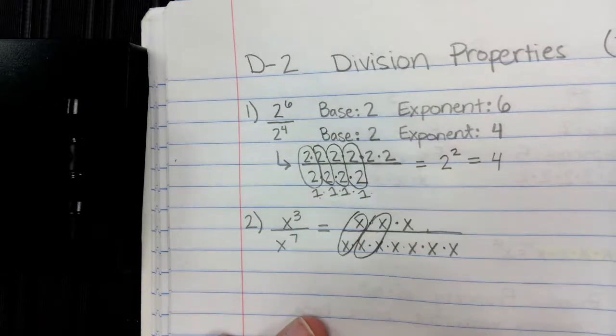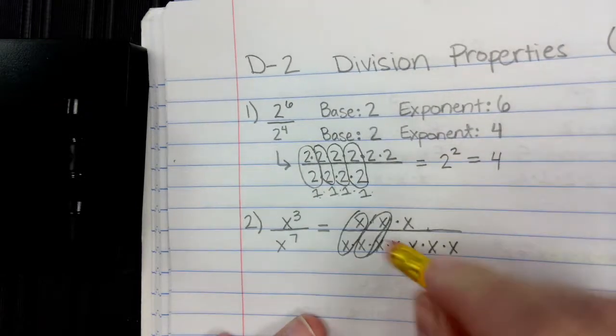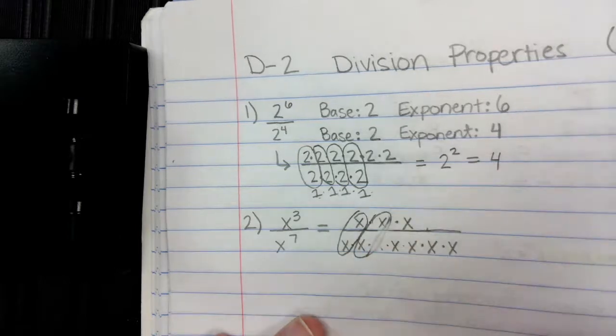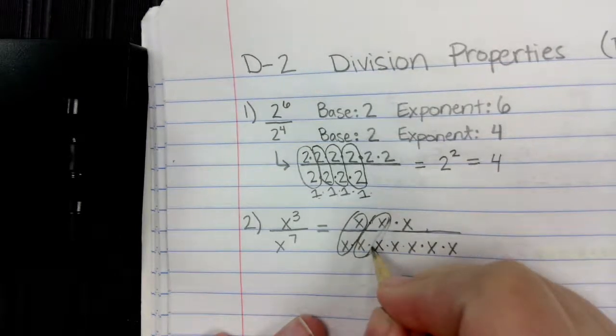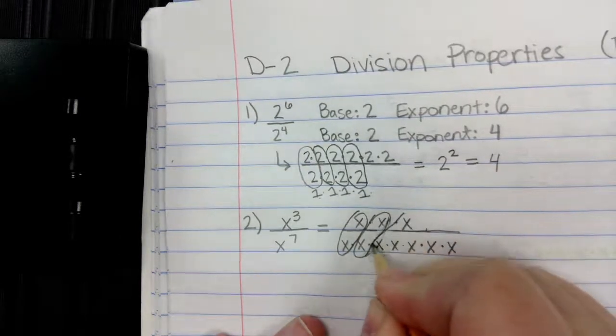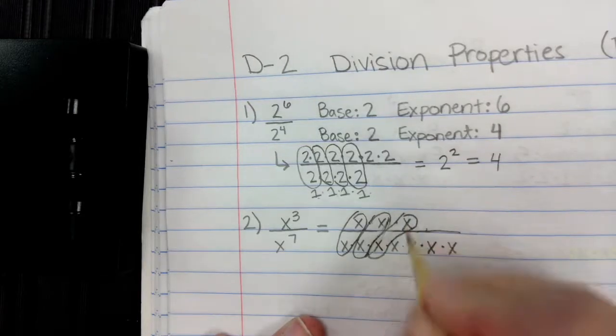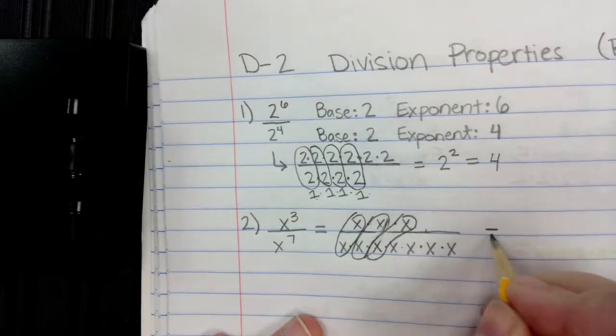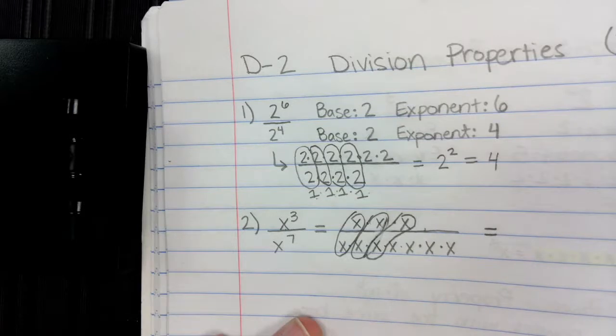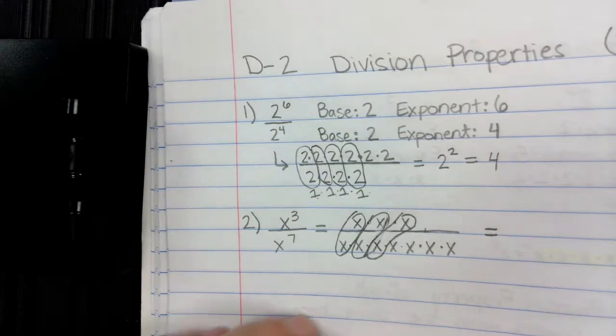So this is what we call our quotient of powers. Does anyone remember what that word quotient means? Yeah, it's an answer to a division problem. So quotient of powers is the name of the property.